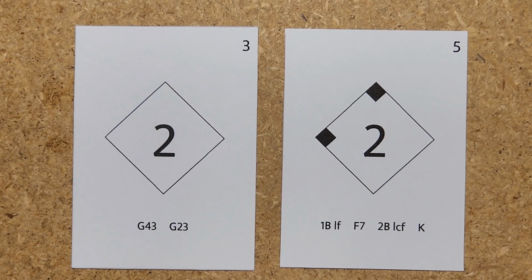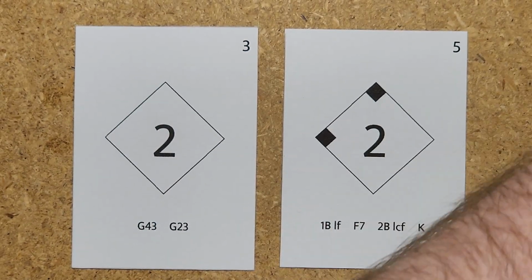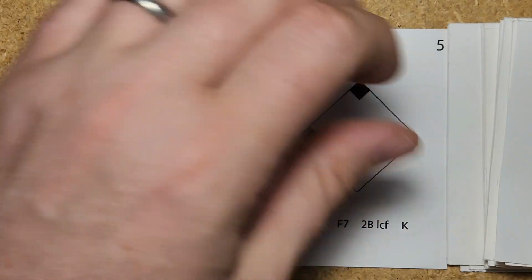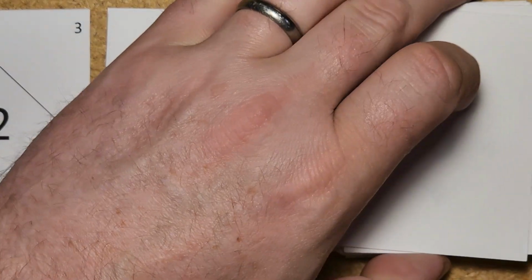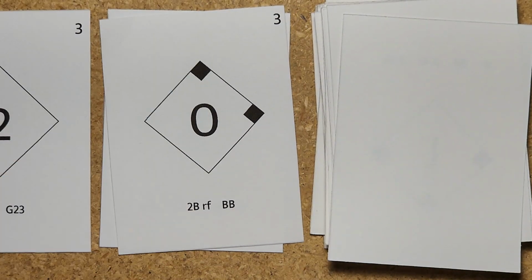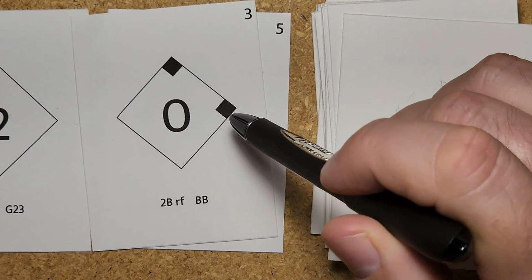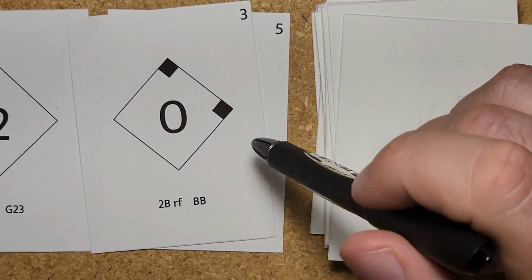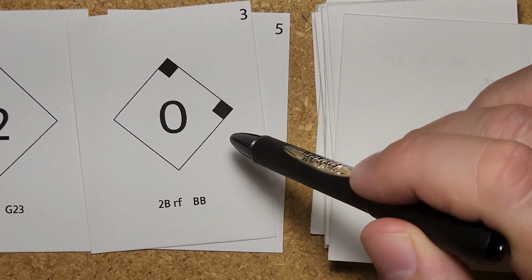And the way that you play with the situation cards is you have a deck. So you have your deck of cards like this, and then you simply pull one over, and for that half inning, this is the situation that you are going to set up. Whether you're playing the quick play game or the medium play game, this is the situation for your half inning.